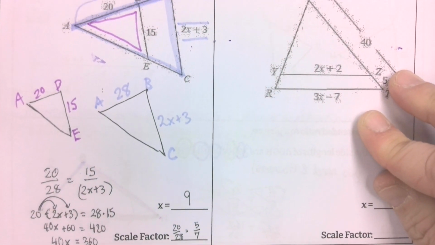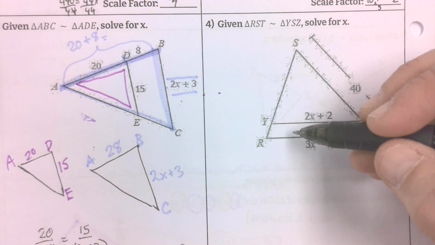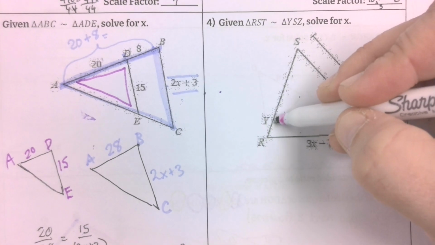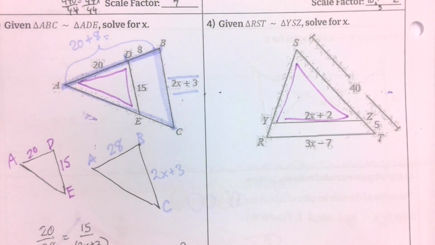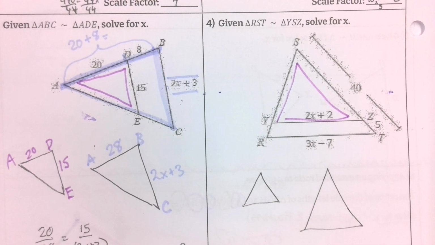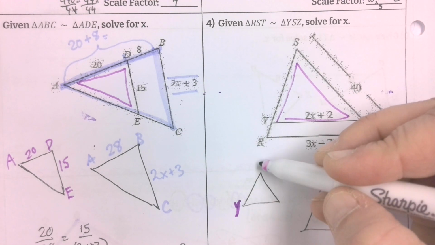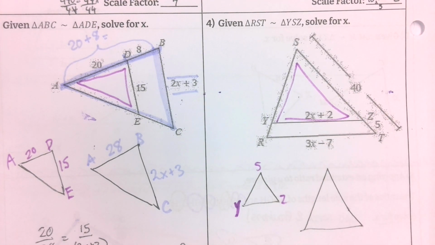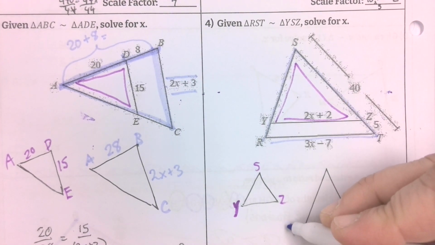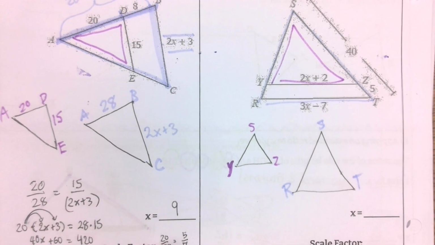Okay, so let's take a look at how to set up the last one. Again, this one is a little bit different, and anytime you have a triangle inside a triangle, you're going to set up two triangles. So I'm going to take my small triangle and my big triangle. I promise you redrawing it is going to be worth your time. This is YSC, and my big triangle, RST. Move this up a little bit.